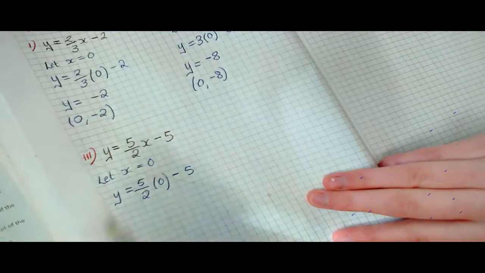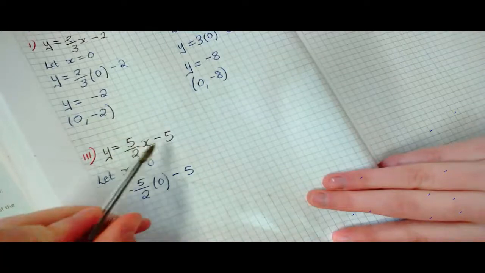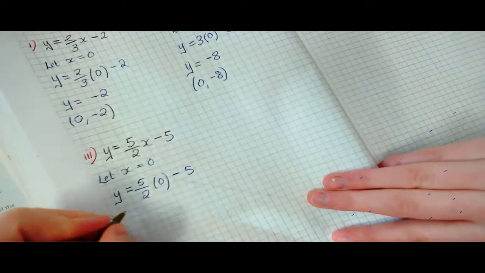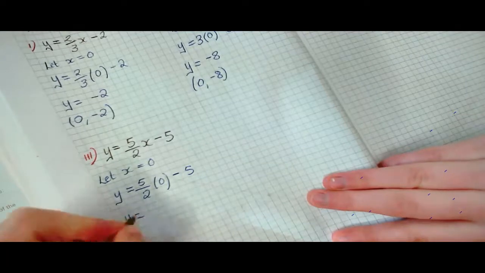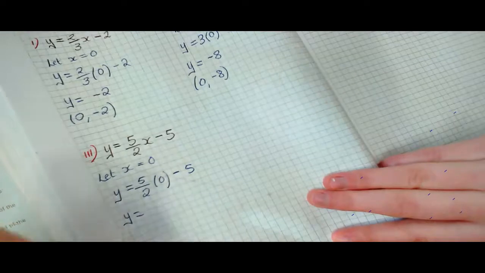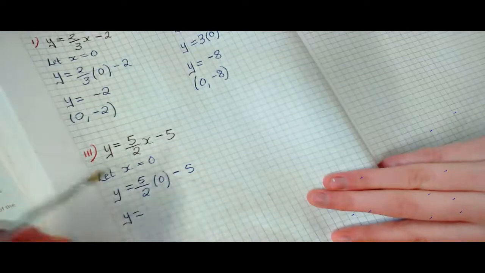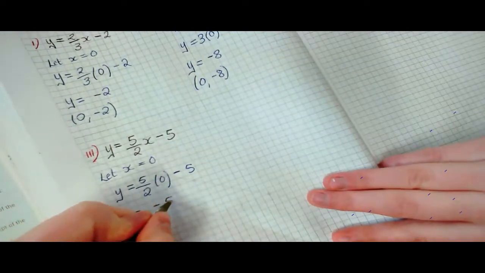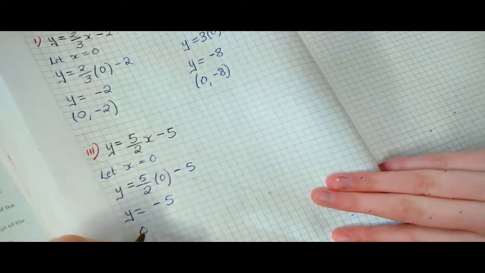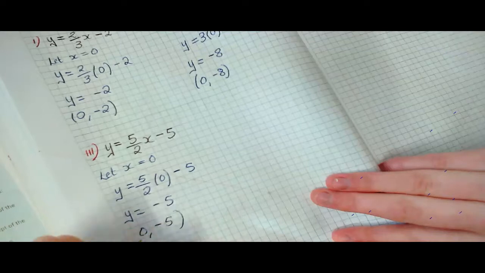Okay, so hopefully you can see there, the only thing I've changed there is my x. So I've let my x equal 0. So tidying it up then, y is equal to 5 over 2 multiplied by 0 is just 0. So that all goes to 0, it's gone. So we're just left with minus 5. So my point then is 0, minus 5. Okay.